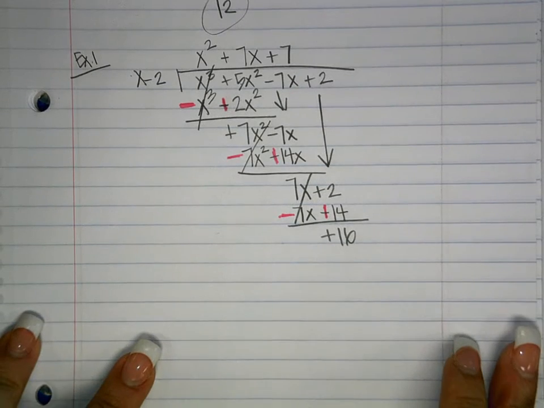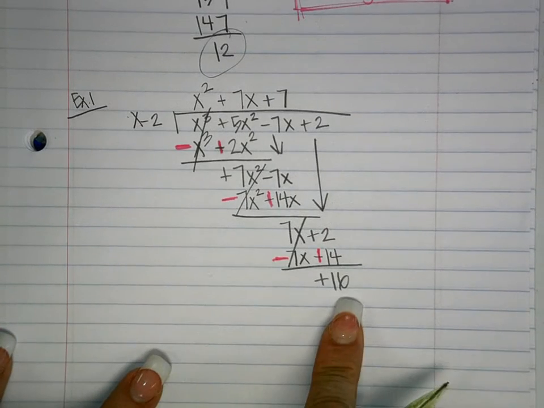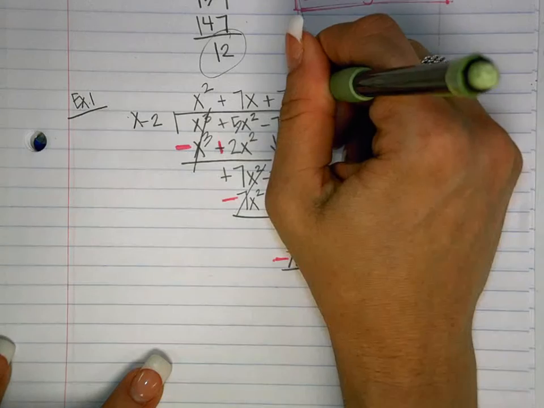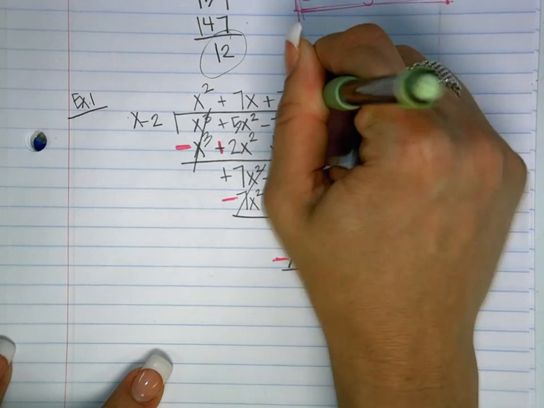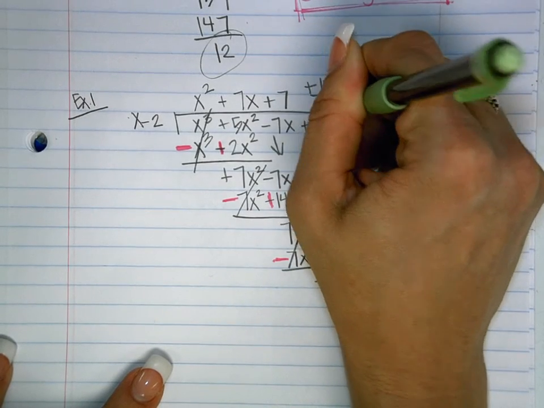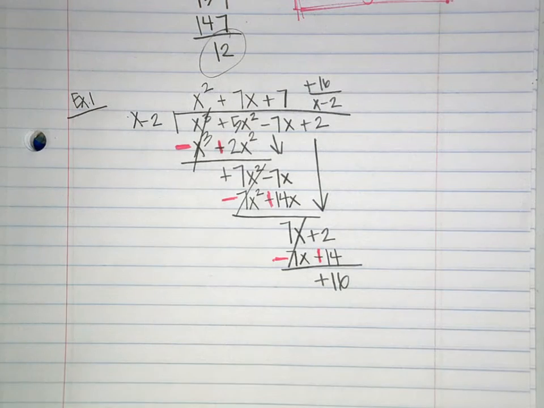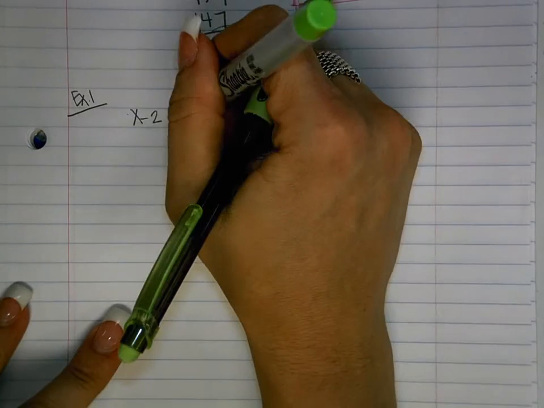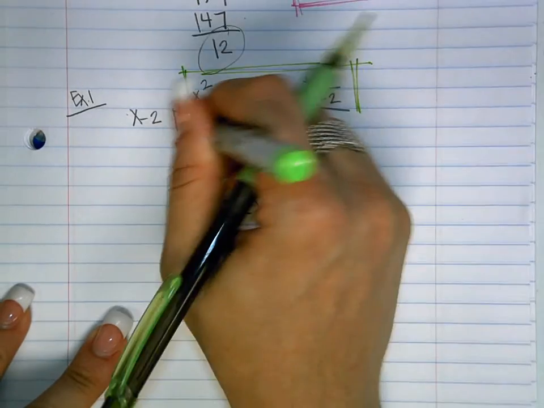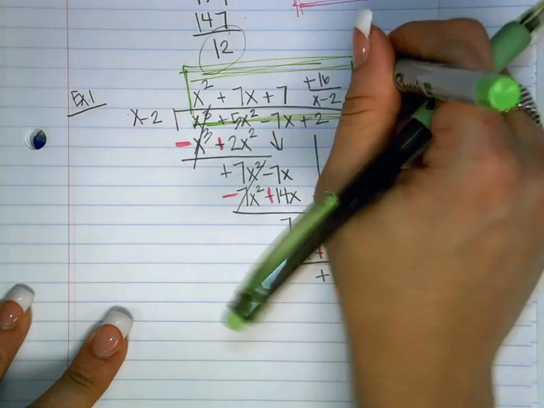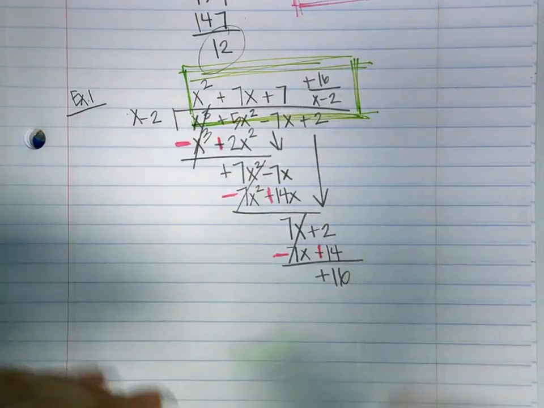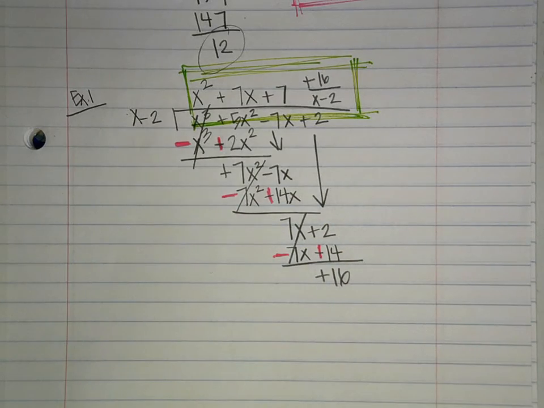Now, instead of writing r for remainder, we need to write a remainder up top. So this is plus 16 over x minus 2. That is your answer. Okay, so our actual answer here is the stuff that's on top of the division bar. Okay, that is long division with polynomials.